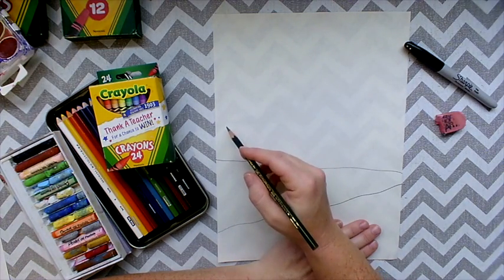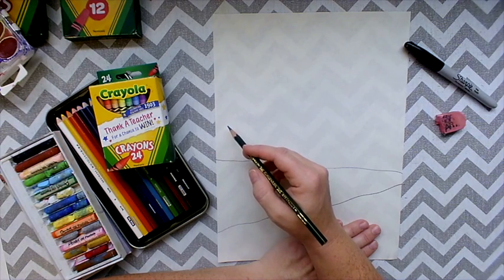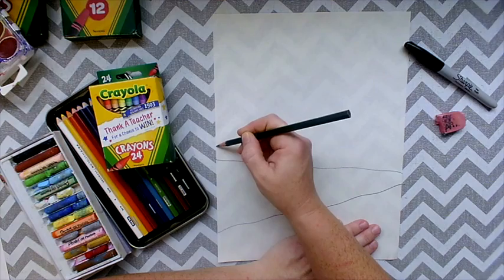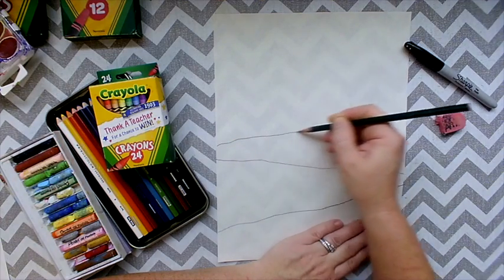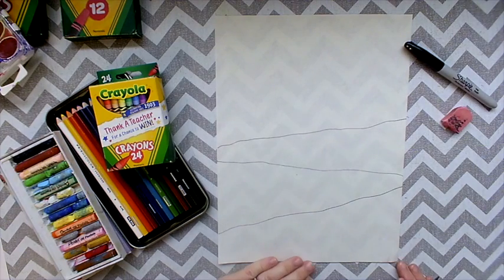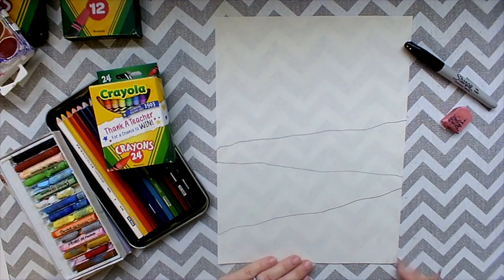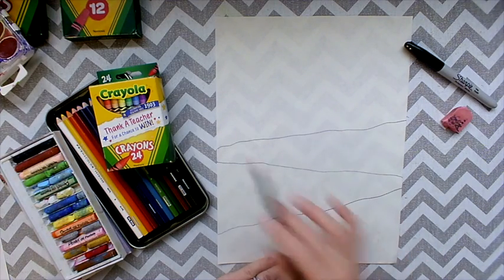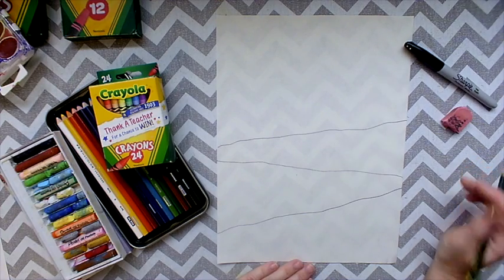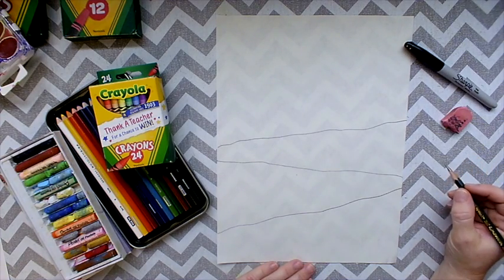Now, the third line is the farthest line away in our image. That is called the background line. I'm going to go across at a slight incline. Awesome. We should have 3 lines on our paper, creating an S or a Z if you started the other way. All right, our next step is to draw our trees.